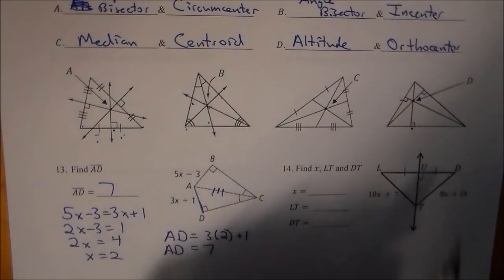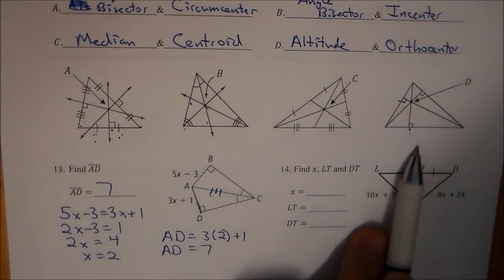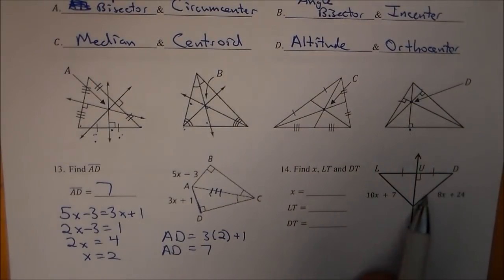For number 14, this applies to the perpendicular bisector theorem. So we have a line here, LD. It has a line perpendicular to it that goes through its midpoint. If it does that, then point T is equidistant to L and D. That is what the theorem says.